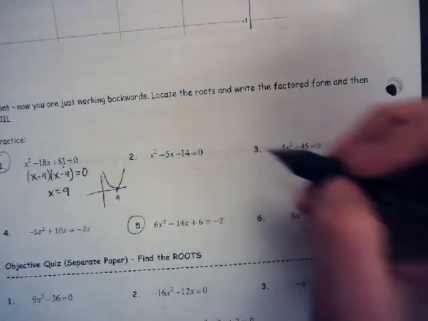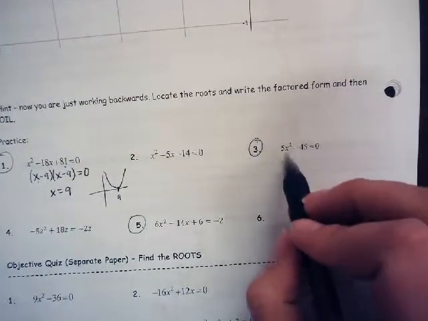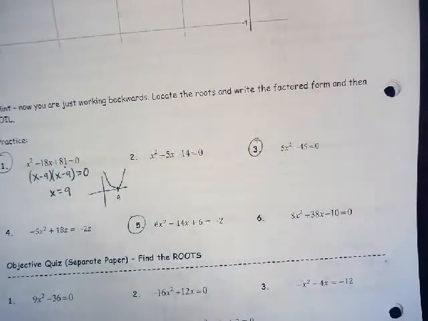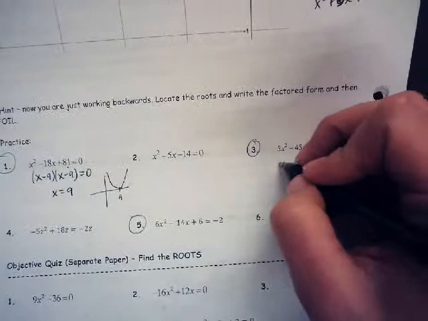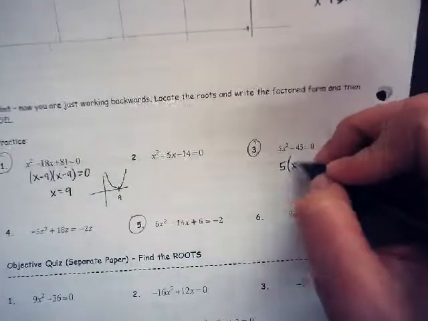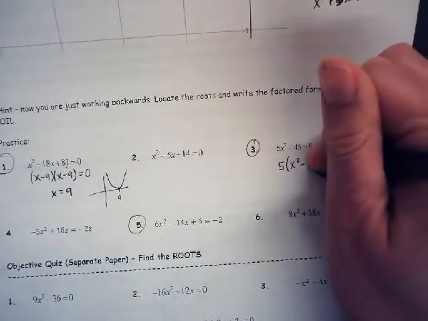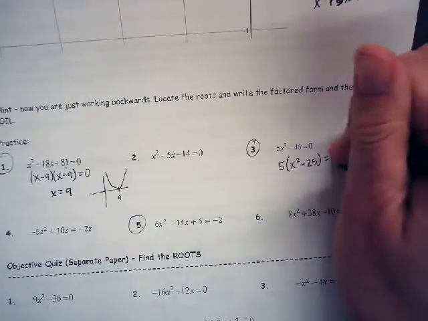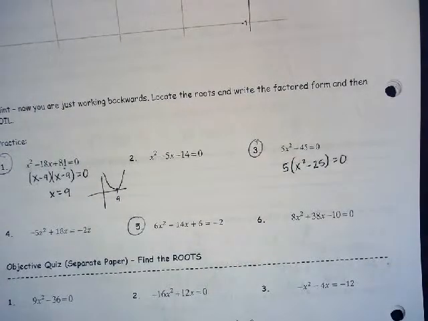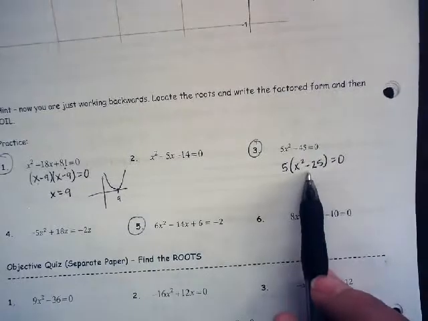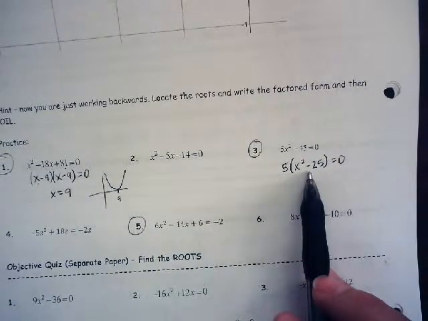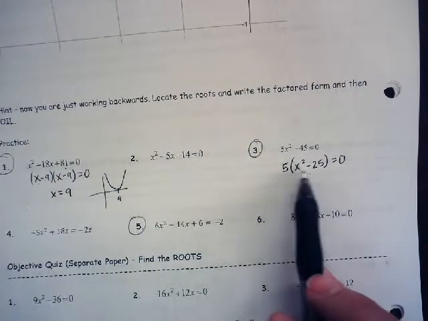Let's try number 3. If I factor out, I notice I have a 5x squared and a negative 45, so I'm going to factor out a 5, giving 5 times (x squared minus 9) equals 0. We haven't gotten to difference of squares yet, but we're going to, but we can still solve it.